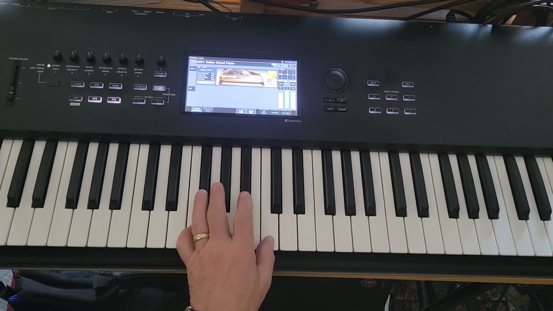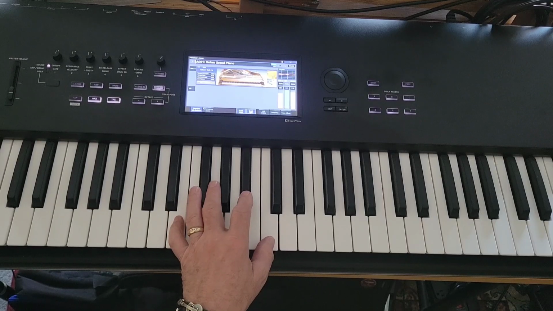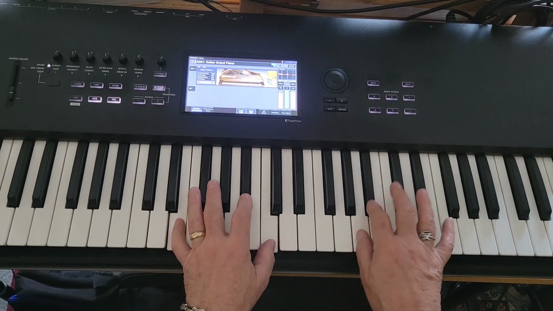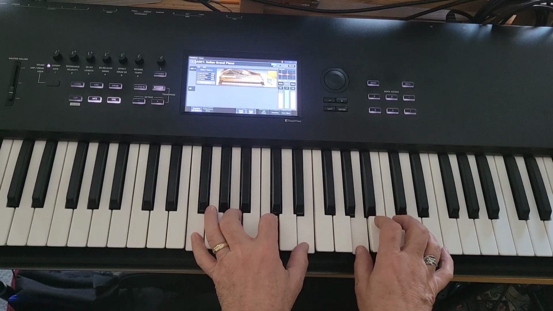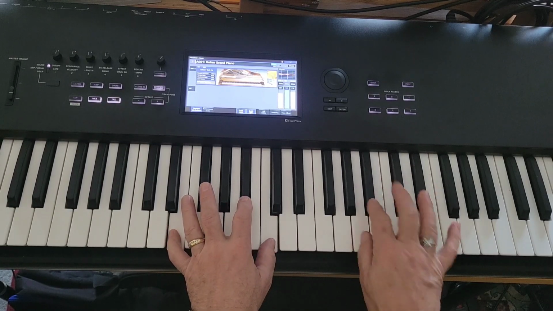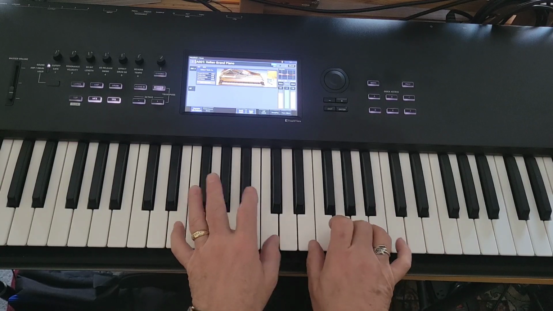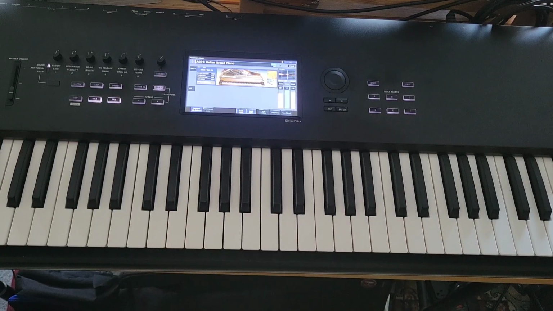Right? And we can get some cool stuff out of that. So what we should do is probably do a resolve. Let's resolve it. Right? So that's it. You want to hear that tension release, right?